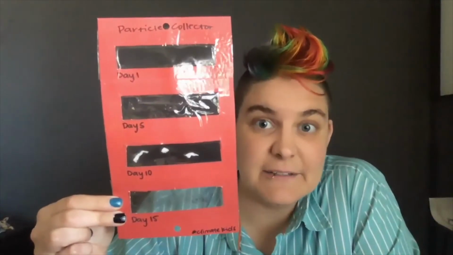And there, you can just preface this by talking about how scientists actually use fancy, pretty scientific instruments to collect particles and study them. And so this is what we're going to do on our own level that we can use today. This is what one of those particle collectors might look like, right? All you're going to need for this activity is a piece of paper, a pencil, and some clear tape. Packing tape works the best.